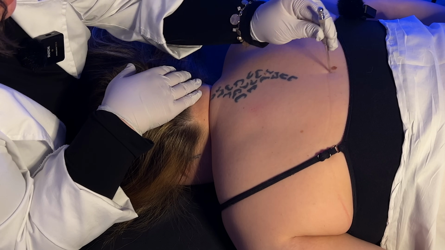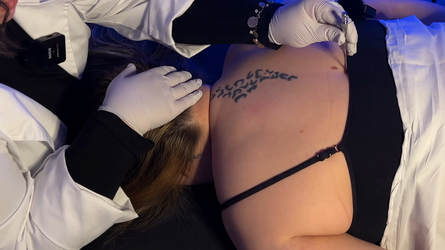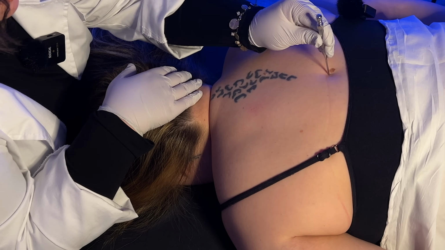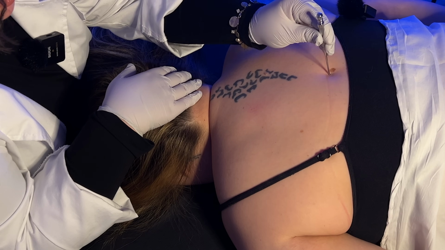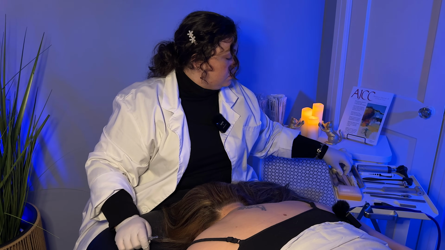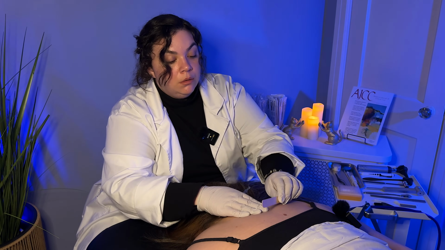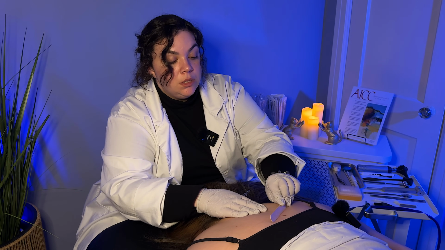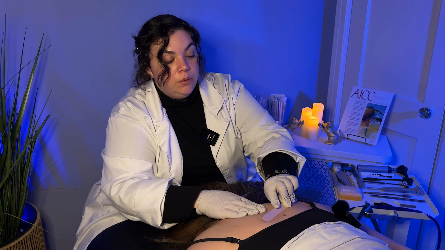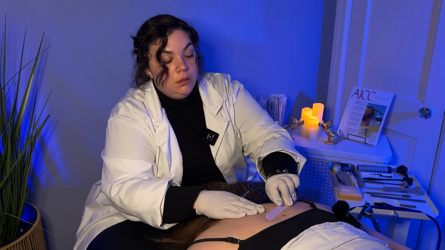So very gently working directly along the spine. A small area of tension. Just want to see if what I'm feeling is above or below the surface of the skin.